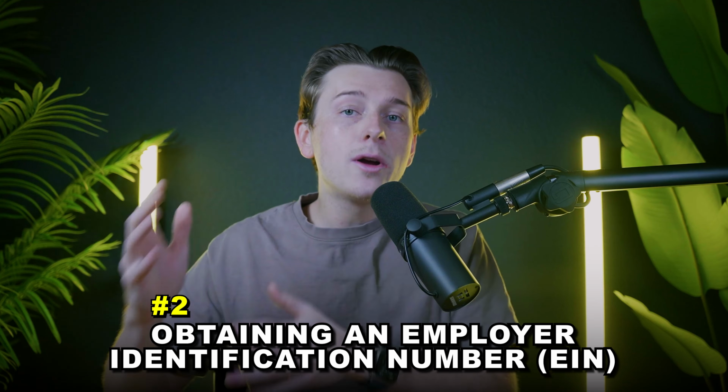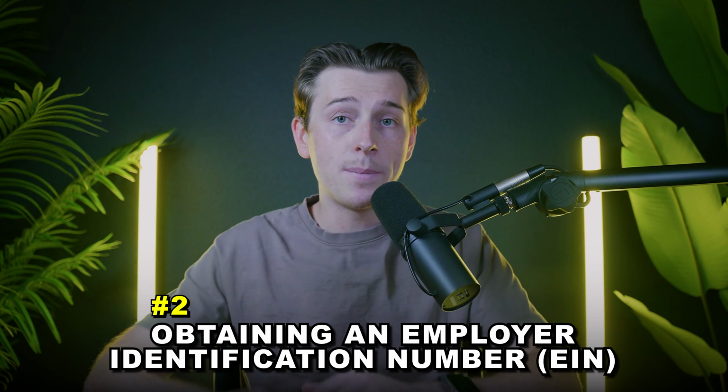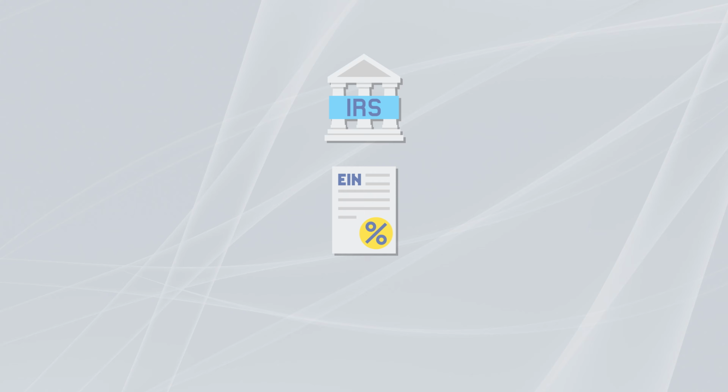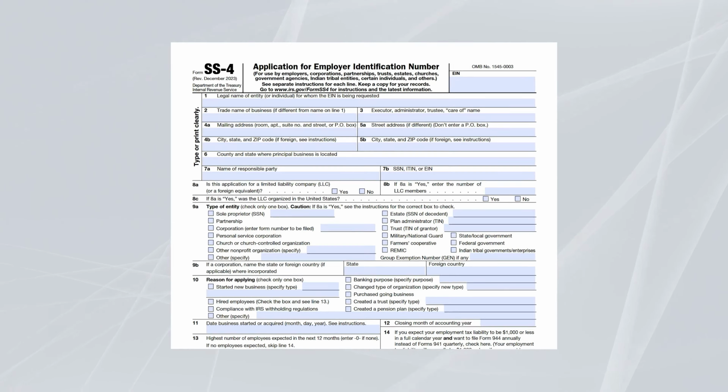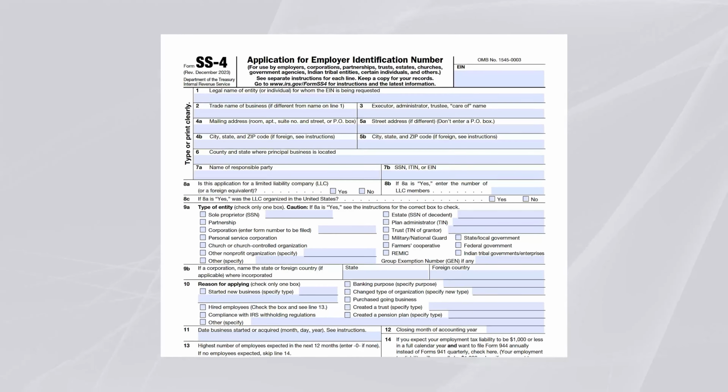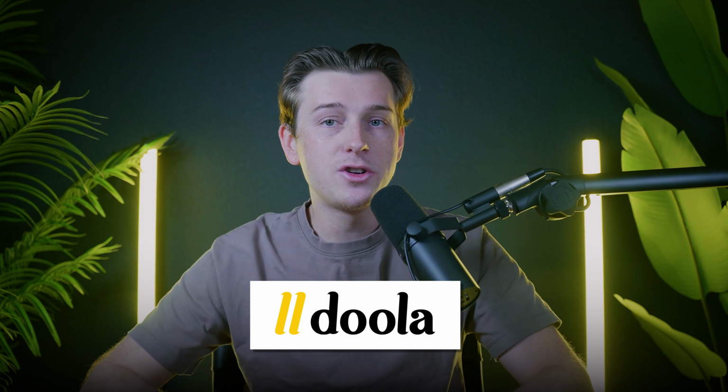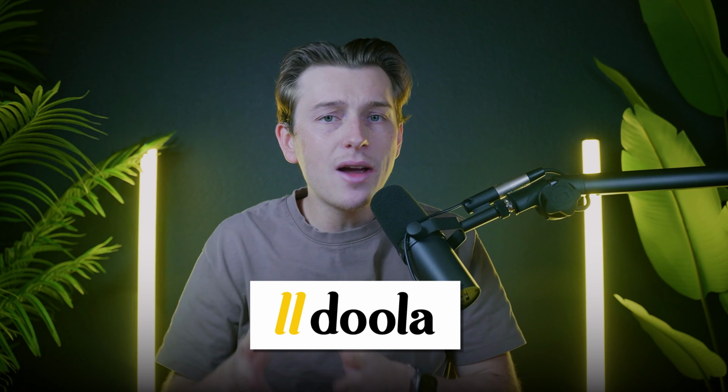After forming your LLC, the next step is obtaining an employer identification number, or EIN for short. This is a number that you get from the Internal Revenue Service, and it's essentially used as the tax ID number for your business, and it's required to open a US business bank account. You'll also need this number to hire employees and file taxes. If you have a social security number, you can apply for an EIN online and pretty much receive it instantly. However, if you're a non-resident without a social security number, you'll need to complete Form SS4 and submit it to the IRS by fax or by mail. While this process can take a few weeks, it's a necessary step to fully operationalize your US LLC. Services like Doola and other professional services can assist with the EIN application to ensure everything is done correctly.